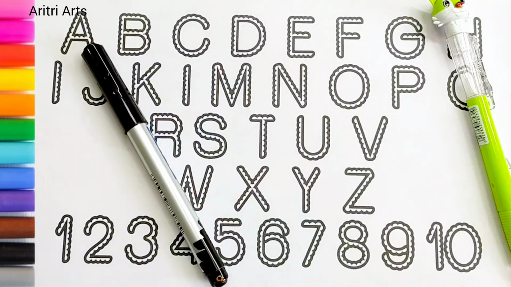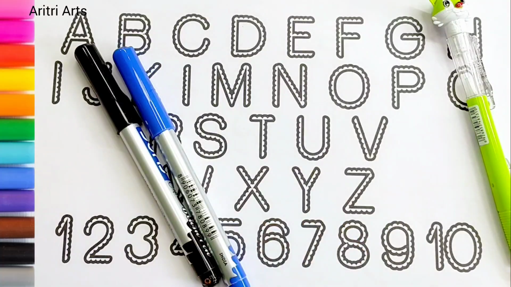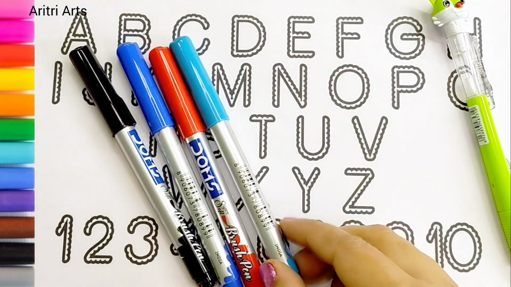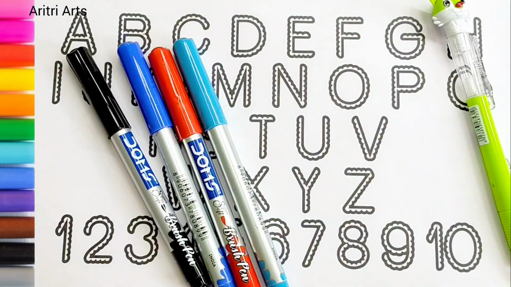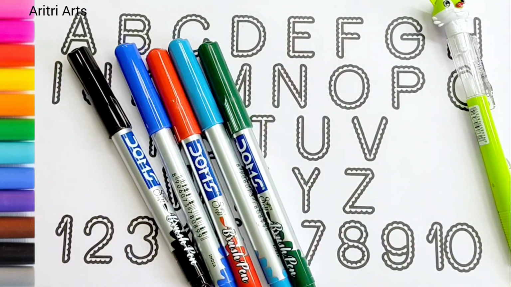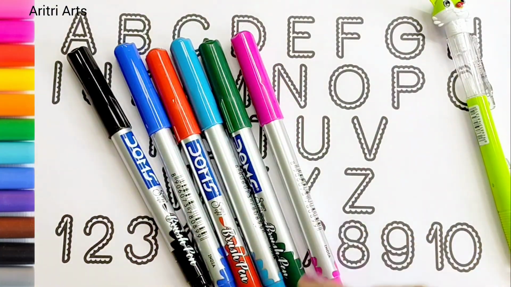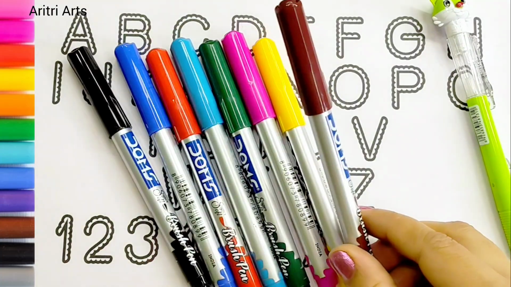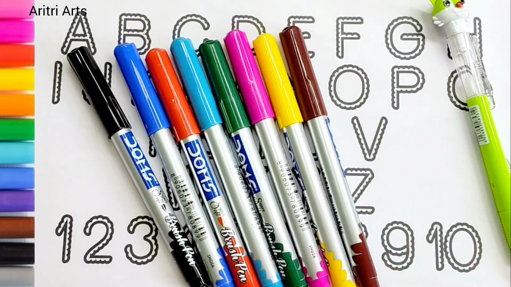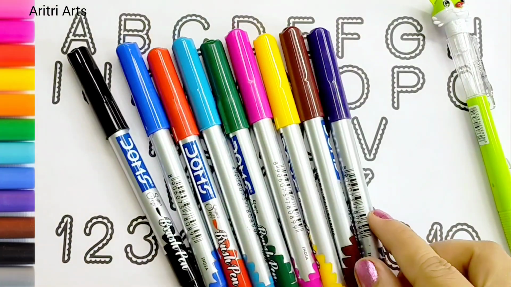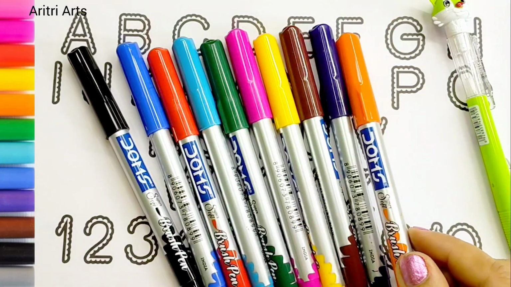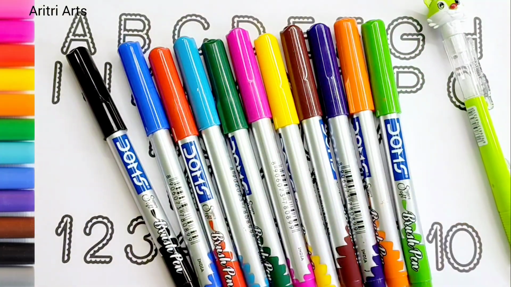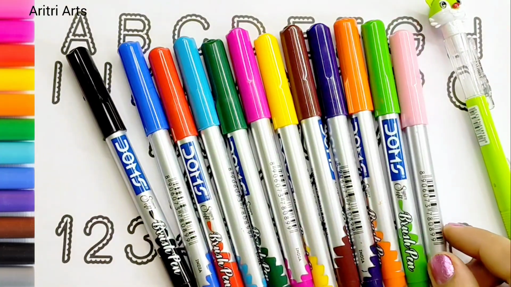Black color, blue color, red color, sky blue color, dark green color, pink color, yellow color, brown color, purple color, orange color, light green color, pink color.